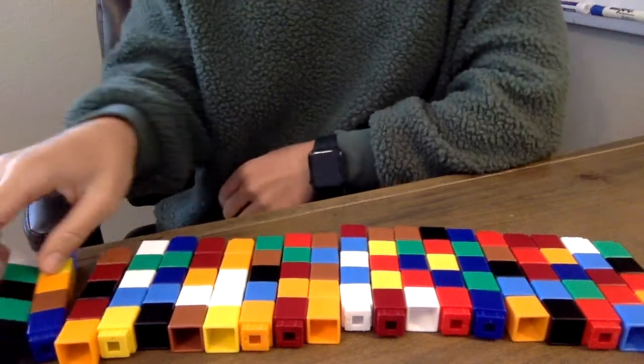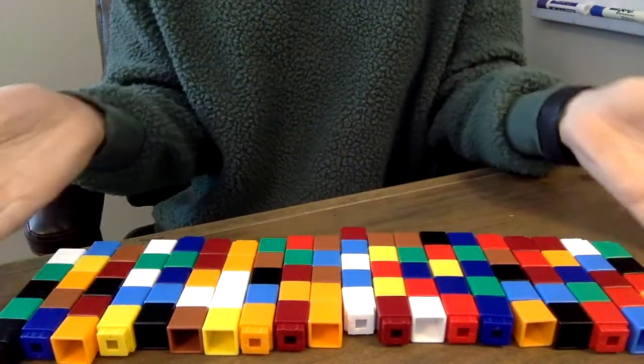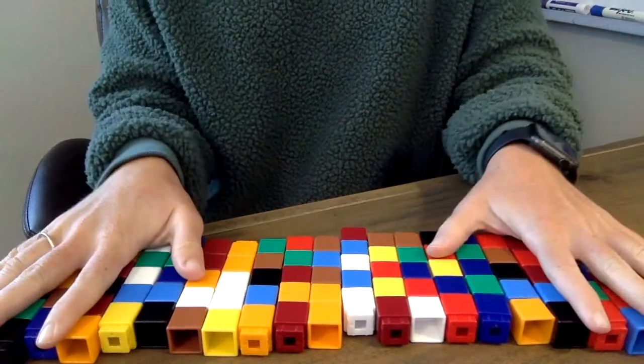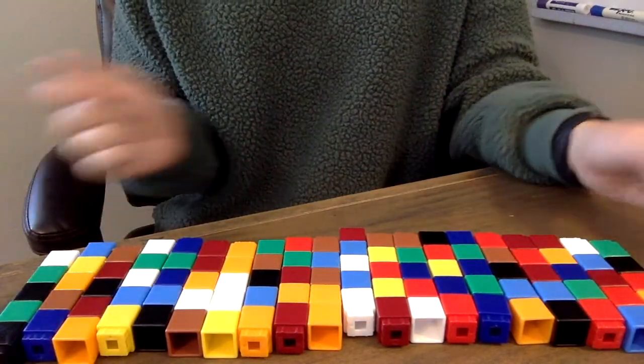Now do you think I have more or less sticks? What does it look like? Yeah, I have more sticks. So first let's count by fives and see if we can get to 100.